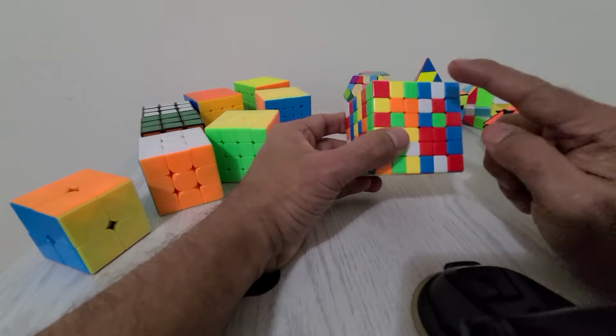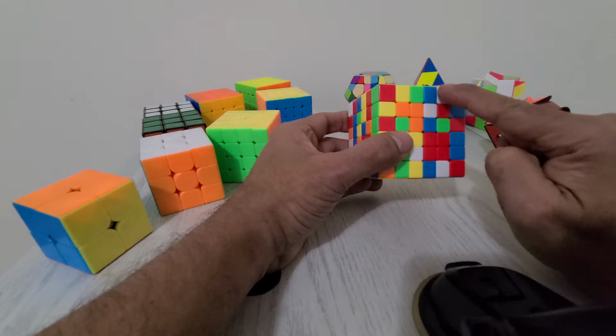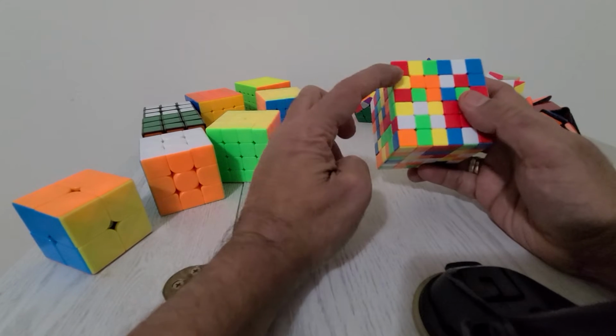The edges will actually be the consolidated portions. For example, 1, 2, 3, 4 will become one edge, 1, 2, 3, 4 will become one edge, 1, 2, 3.